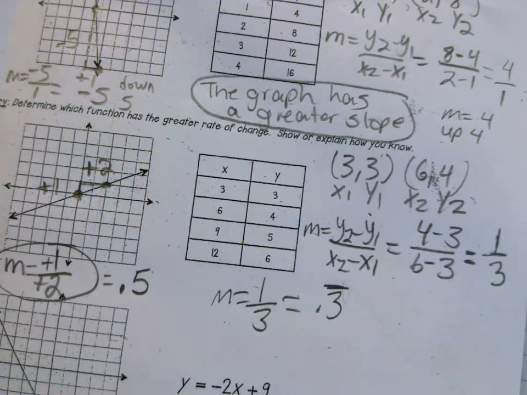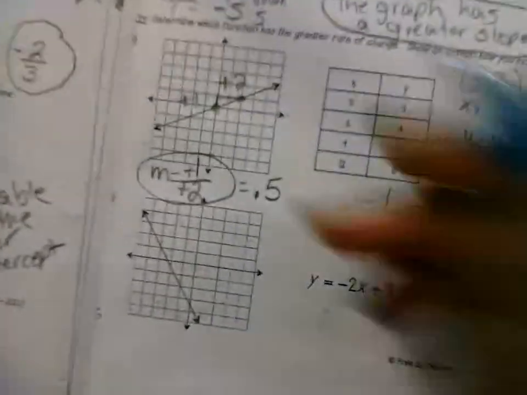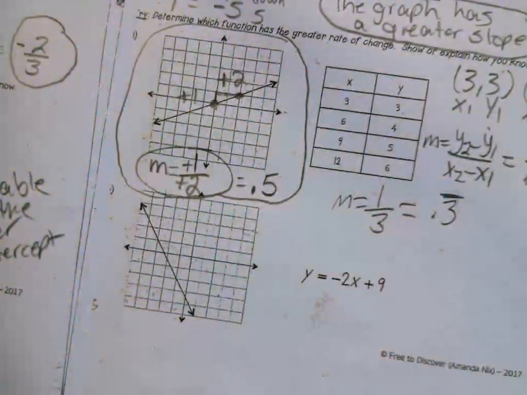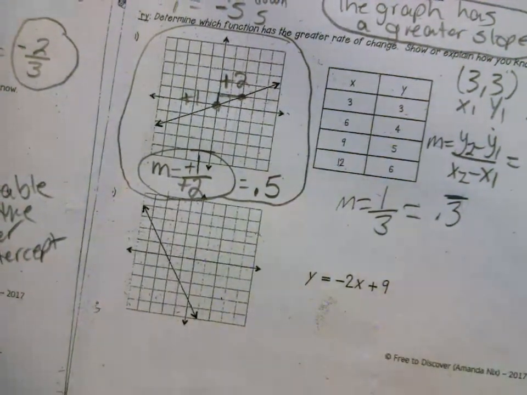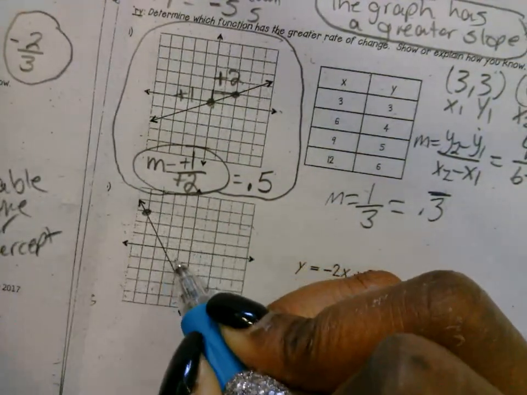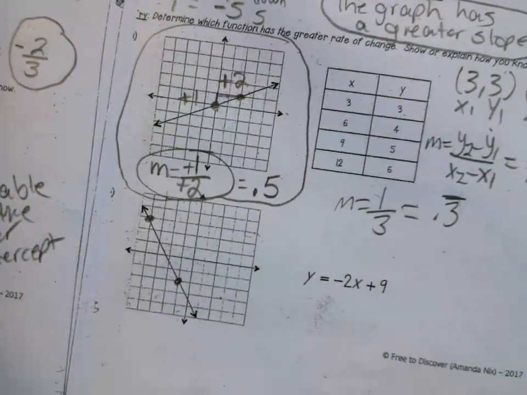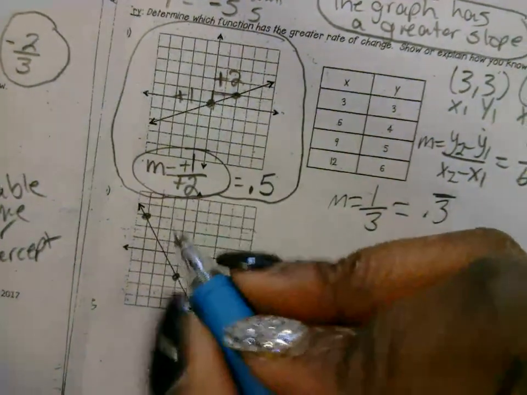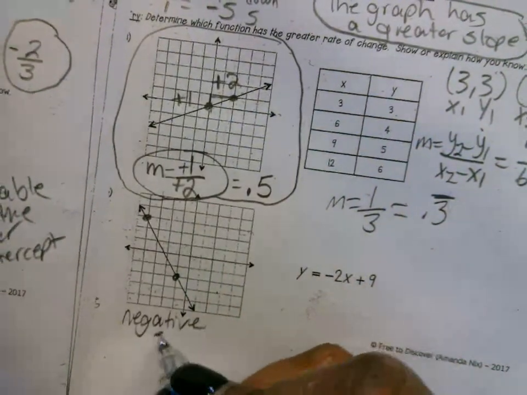All right. So the highest slope is which one? 0.5 or 0.3? 0.5. Okay. All right. Let's do the slope for the line here. Pick 2 points. 2 points you can read. I can read that point, and I can read this point. What kind of slope is this? Positive, negative, 0, or undefined? This is a negative slope. That means M is going to be a negative number.